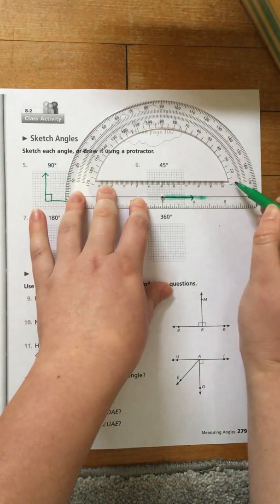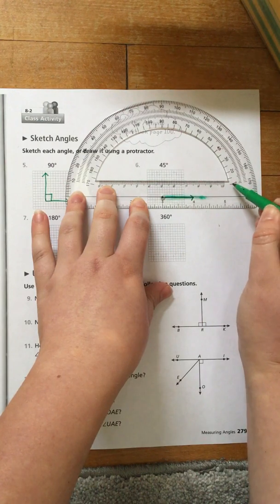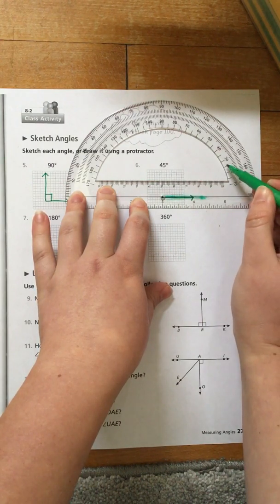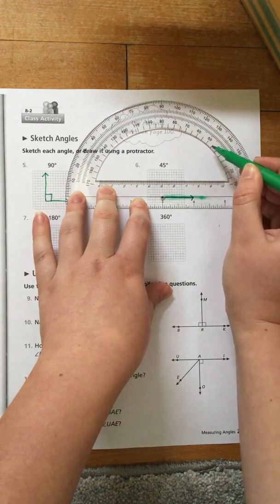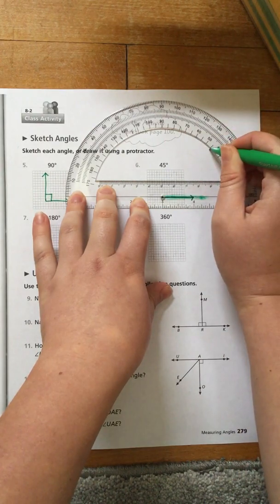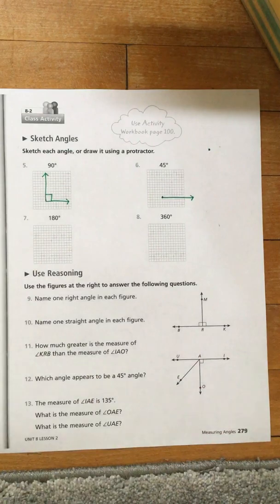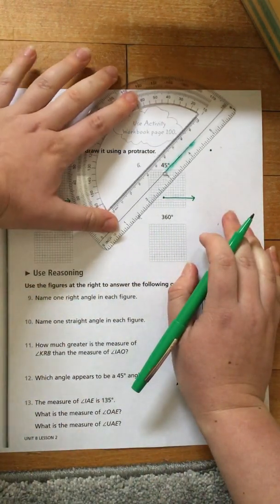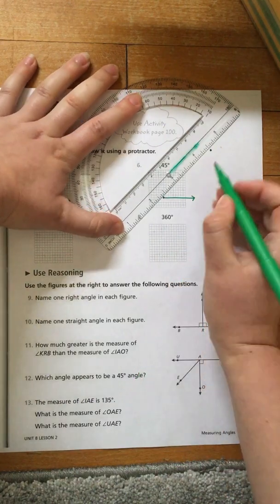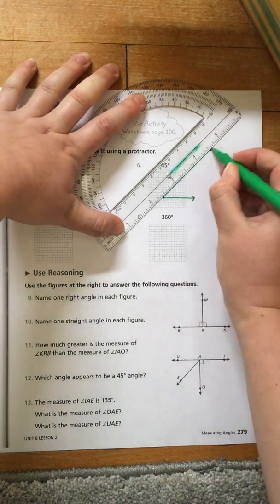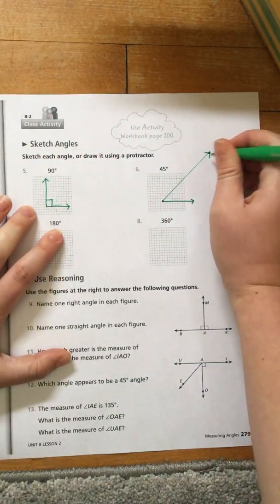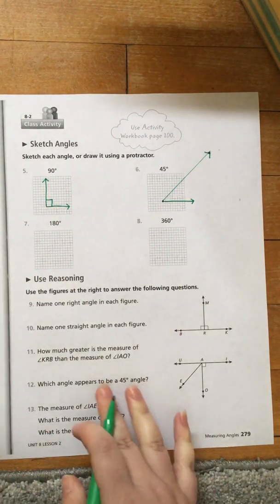And then it needs to be 45 degrees. So when I go along here, I have 10, 15, 20, 25, 30, 35, 40, 45. I'm going to put a dot right there where 45 is. Okay? Now, I'm not totally done. What I need to do is draw my other ray in my angle. So I'm going to connect the vertex to that point, and then I'll make sure I draw an arrow to show that that's 45 degrees.